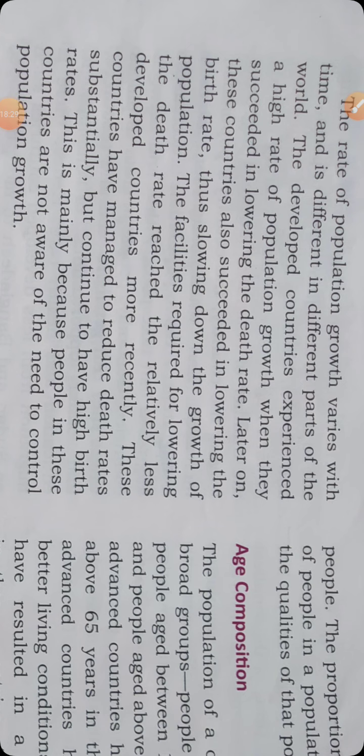The rate of population growth varies with time and is different in different parts of the world. The developed countries experienced a high rate of population growth when they succeeded in lowering the death rate. Later on, these countries also succeeded in lowering the birth rate, thus slowing down the growth of the population. The facilities required for lowering the death rate reached the relatively less developed countries more recently. These countries have managed to reduce the death rate substantially but continue to have high birth rates.